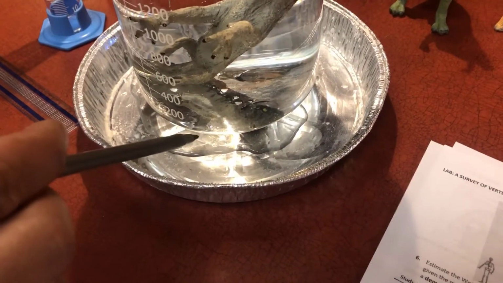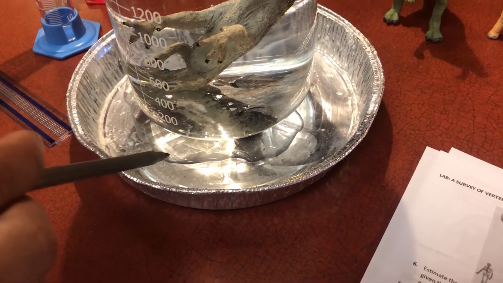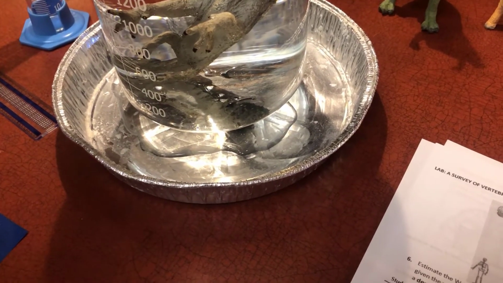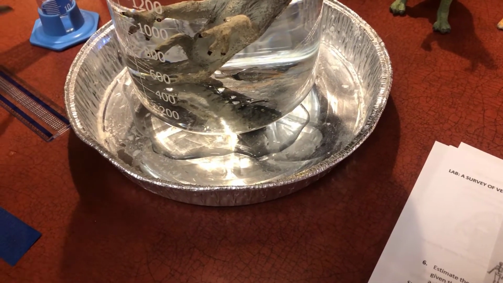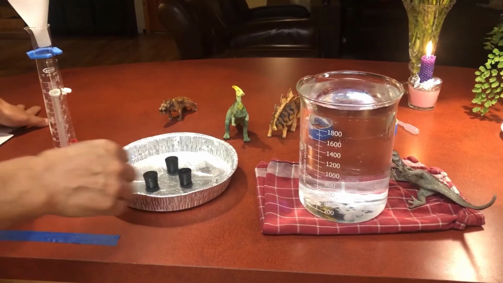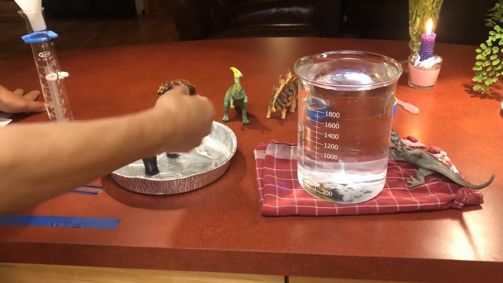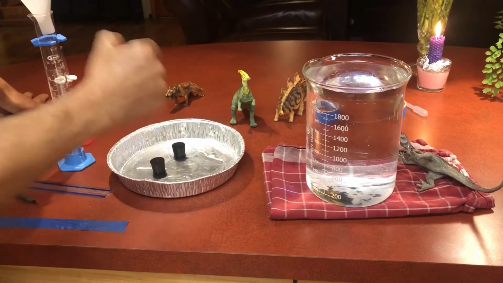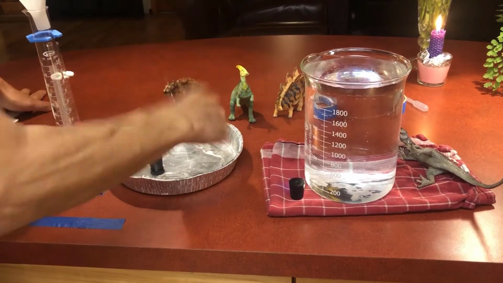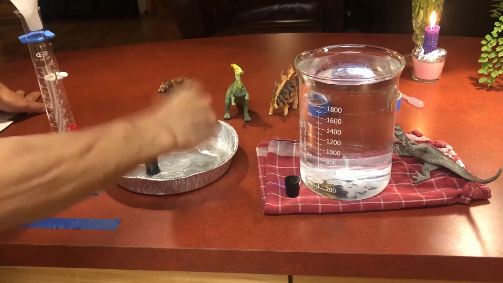Our job next will be to collect that water, put it in the funnel here, and put it in the graduated cylinder. Now I'm going to shake off as much water as I can from these little rubber stoppers that I had holding up the beaker. Hopefully I can get all that water.